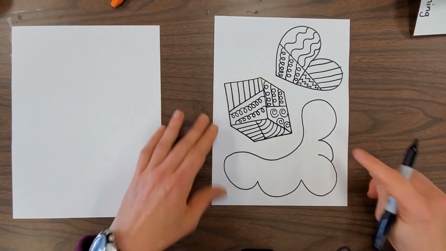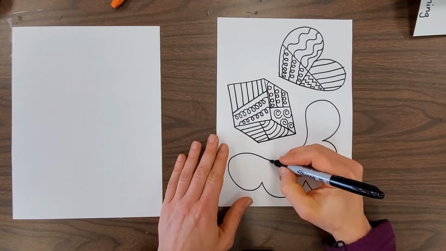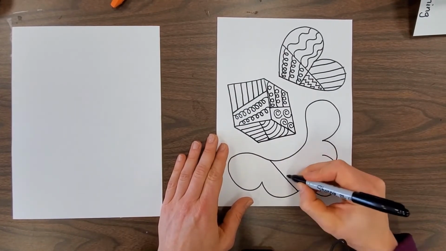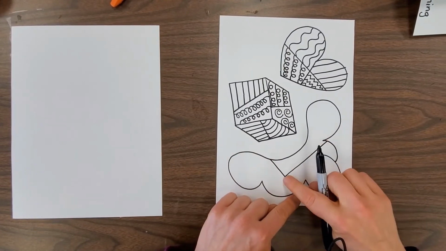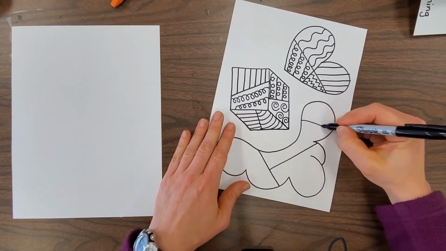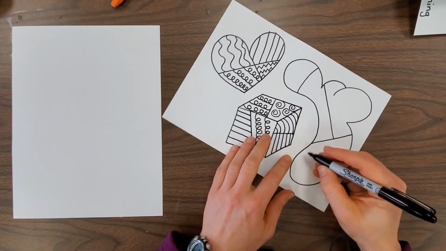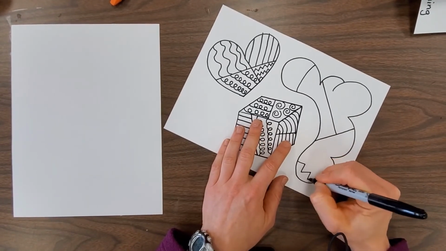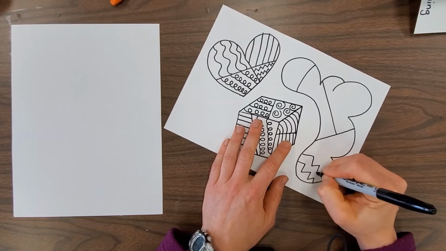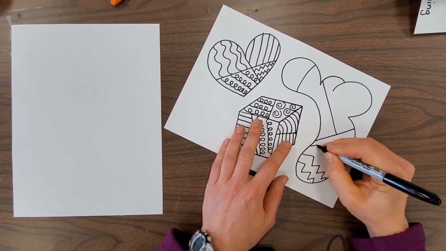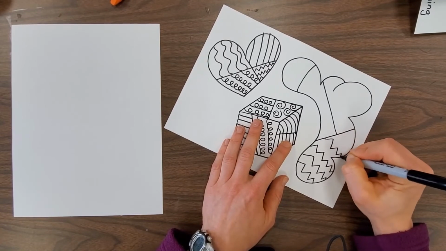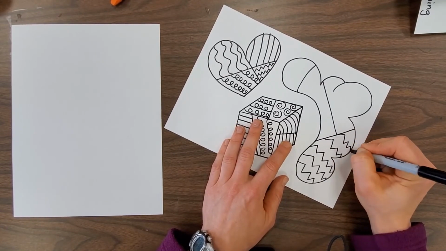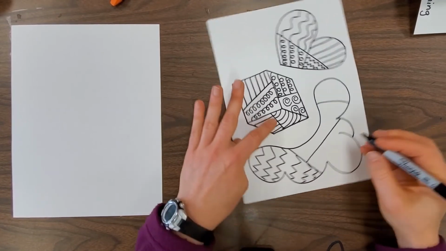Now I've got just my organic shape. I'm going to break up the space with a few lines, making sure that my lines touch on the ends. And then I'm going to pick a line and repeat it over and over and over again, making a line pattern in each space.